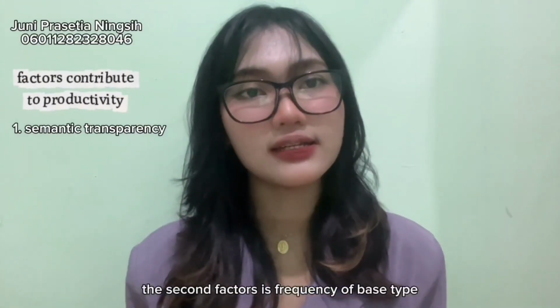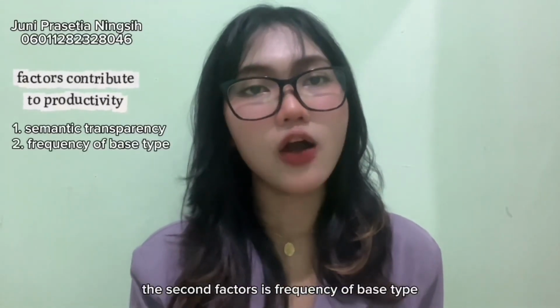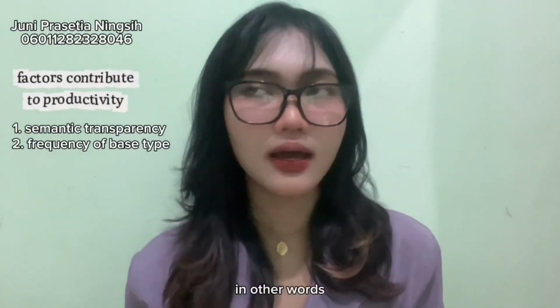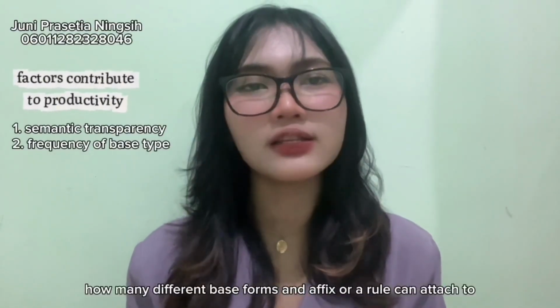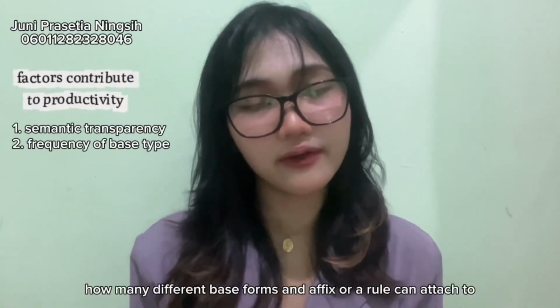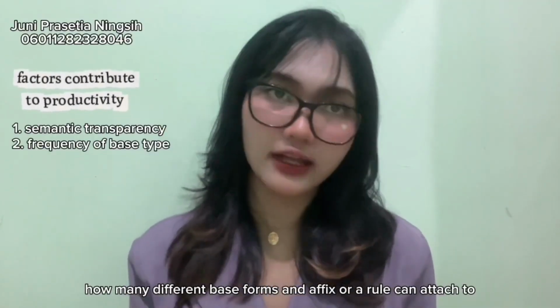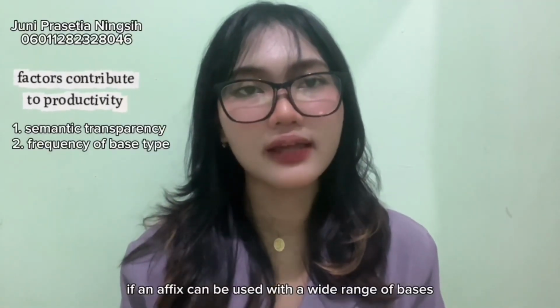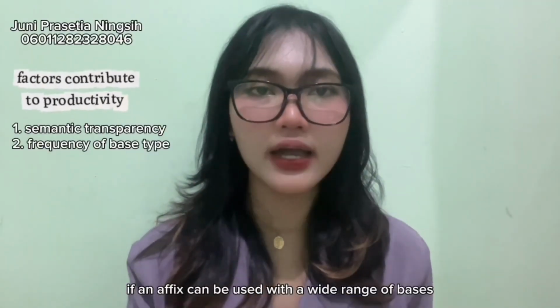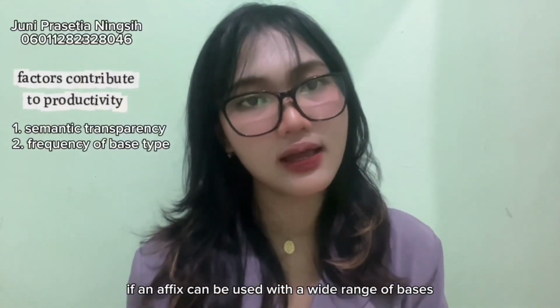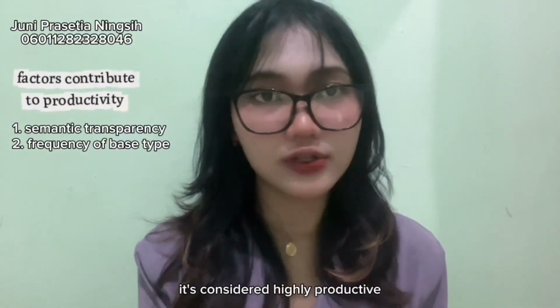The second factor is frequency of base type. In other words, how many different base forms an affix or rule can attach to. If an affix can be used with a wide range of bases, it's considered highly productive.